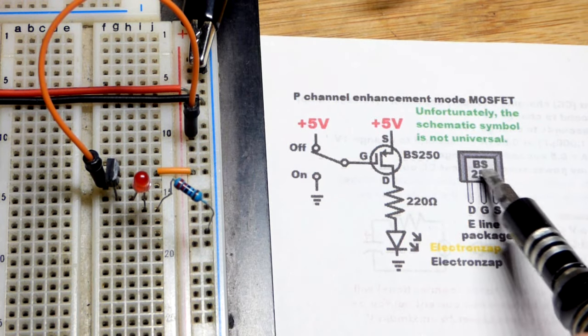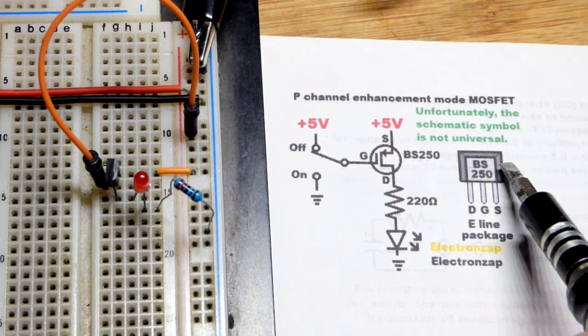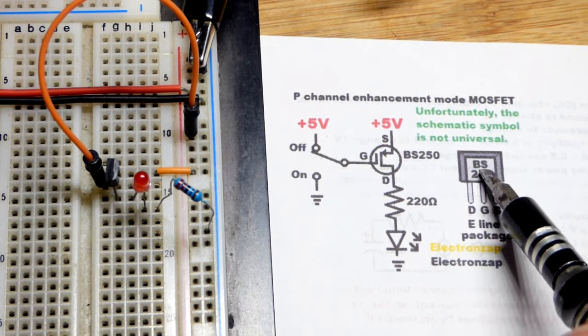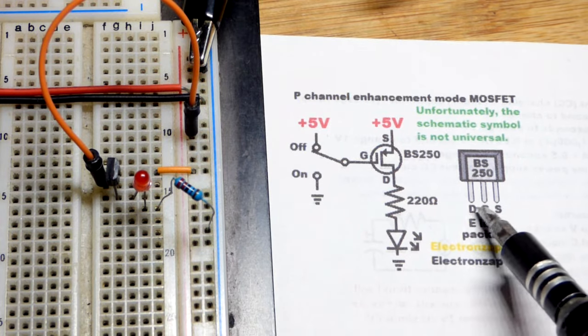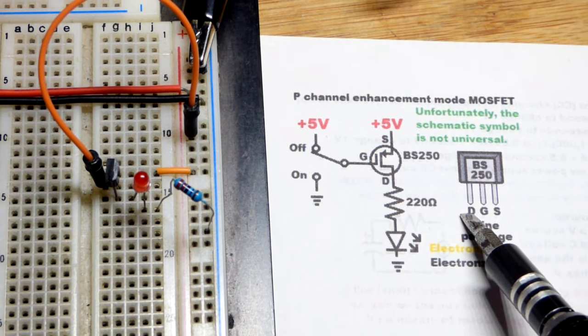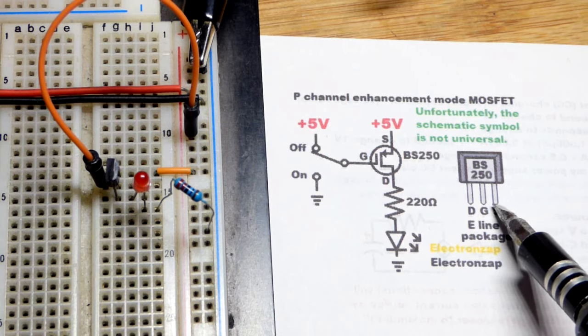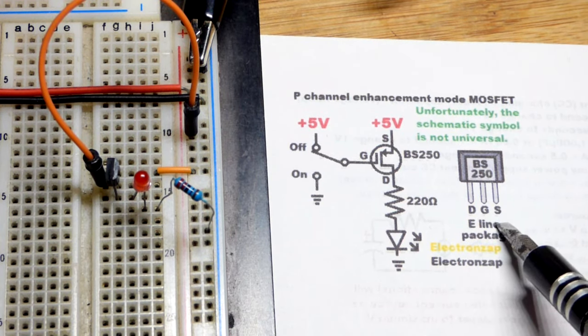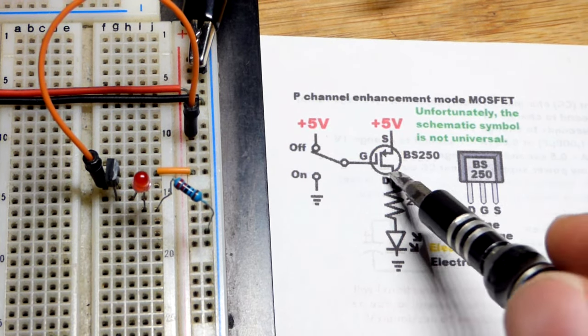So it's flat on the back, it actually has a dimple in the middle, and it's smaller on the front, also flat right there. And it says the part number and maybe some other stuff. But in any case, left pin is drain, middle pin is gate, and right pin is source with the E-line package. If you had the TO92, maybe the source and the drain are swapped. I don't know. Make sure you check for the component you got.